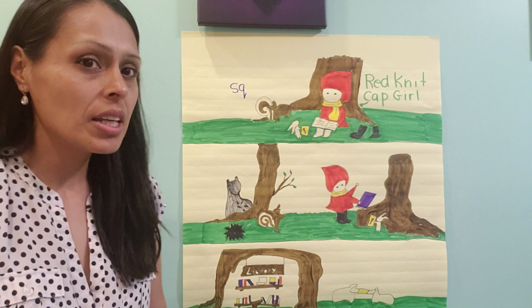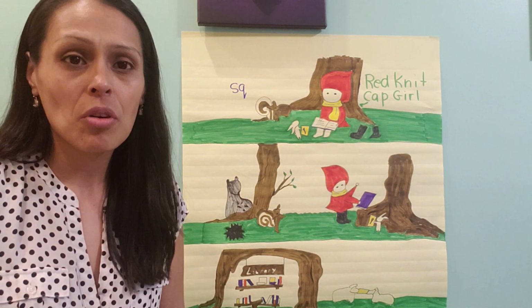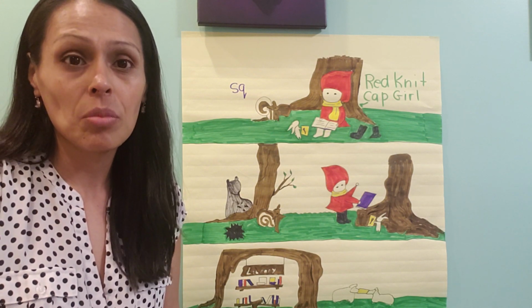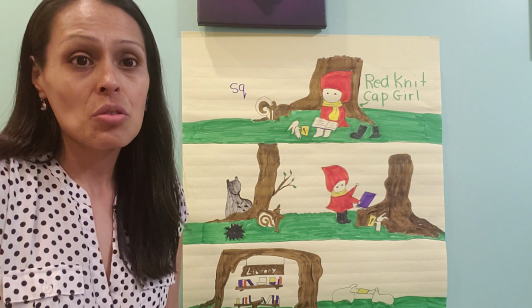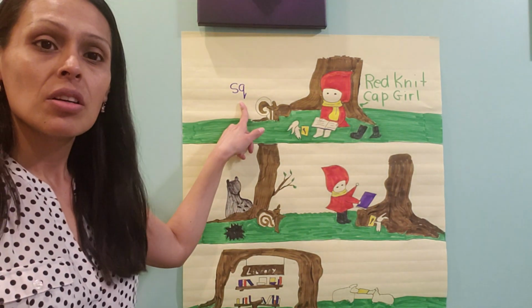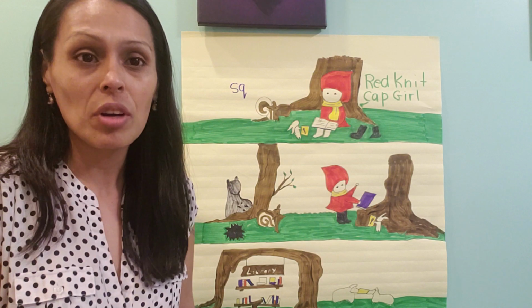So in the beginning, right, or in the first part of this picture, I see Red Knit Cap Girl. That's because she's the main character, right? And I see her throughout the book, so that's how I know she's the main character. And she has two friends. So she has the friend Squirrel, right? And we remember the story that Squirrel likes to scamper or move quickly.